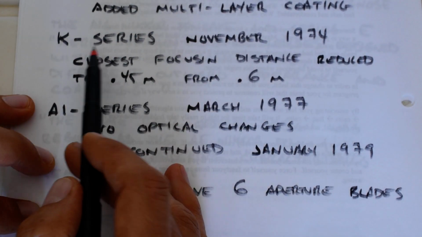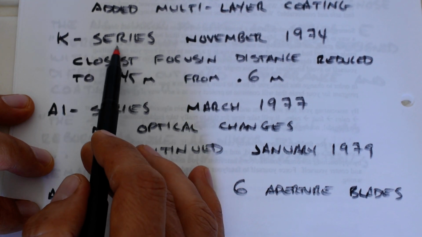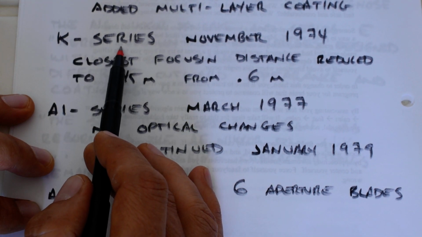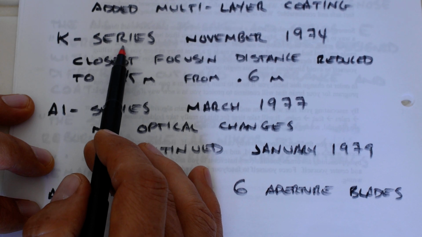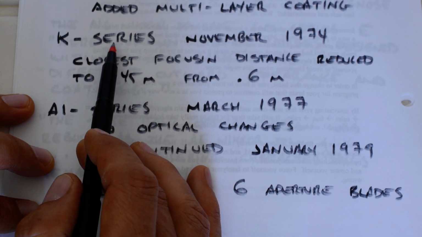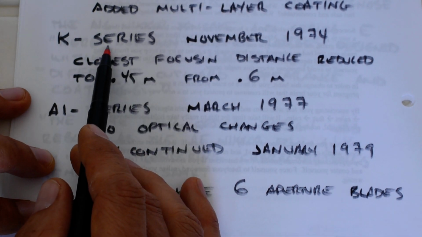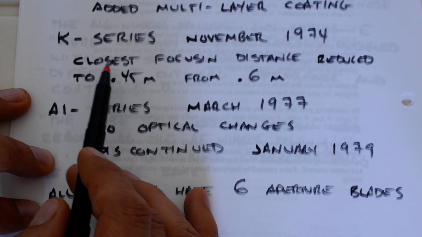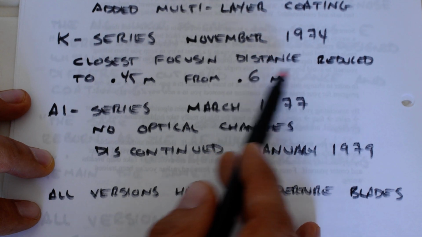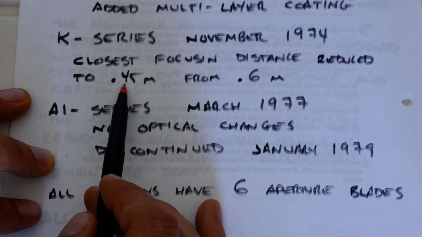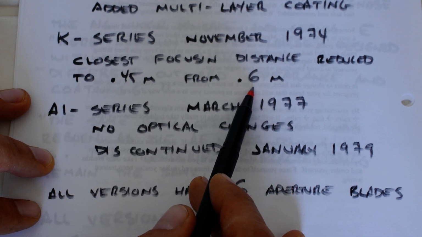The K series, if you recall, refers to those pre-AI Nikkor lenses with rubber focusing rings manufactured between 1974 and 1977. There was an optical difference introduced in the K series. The closest focusing distance was reduced to 45 centimeters from 60 centimeters.